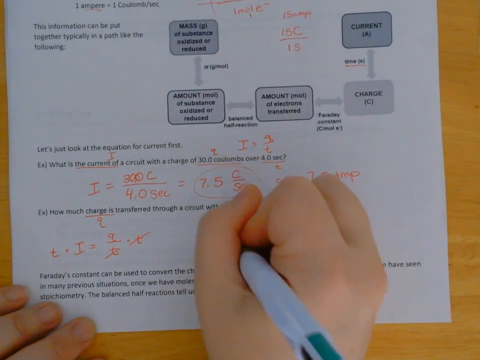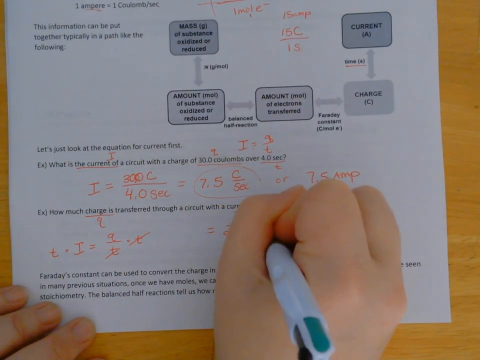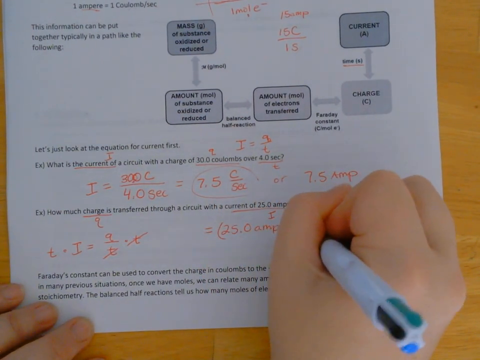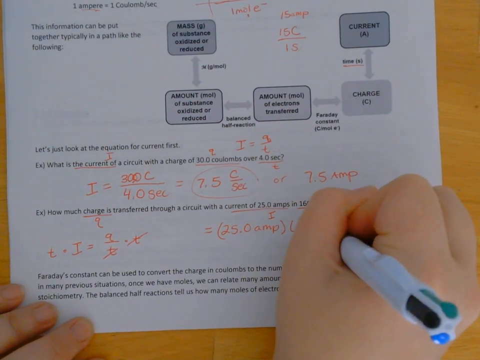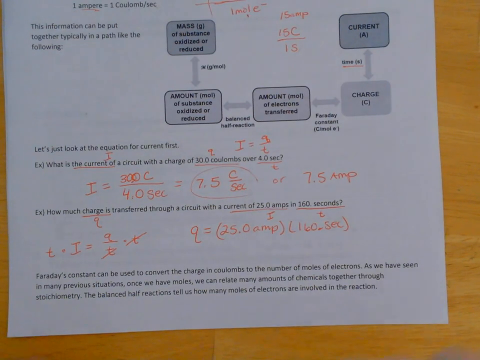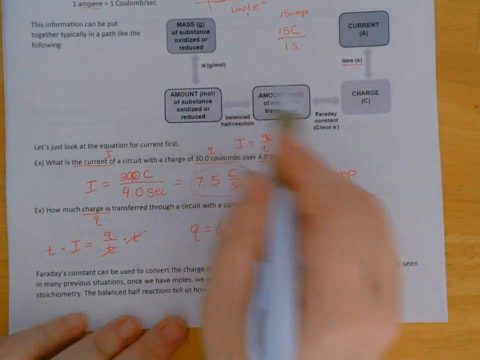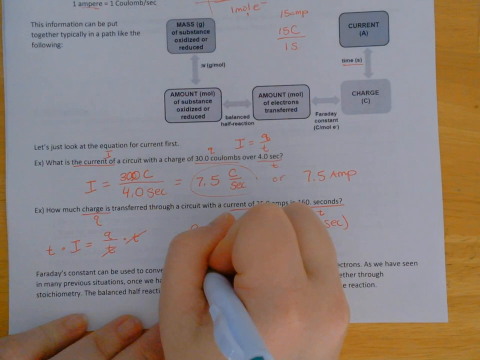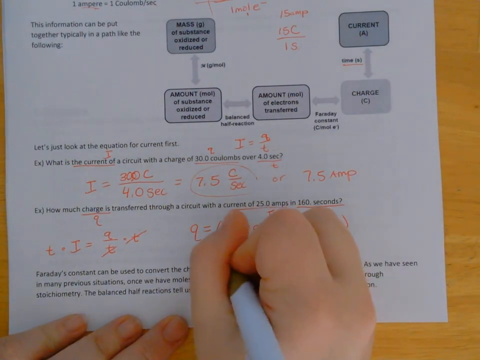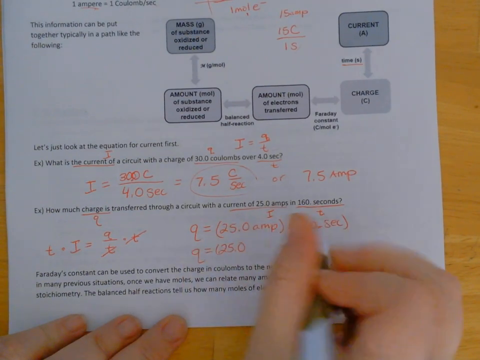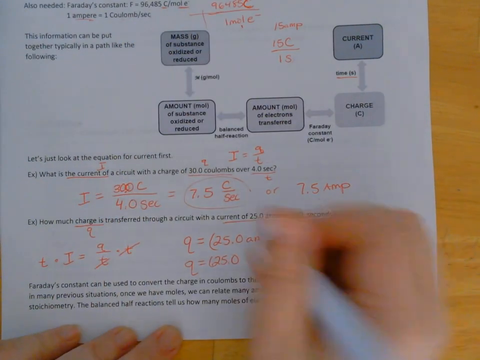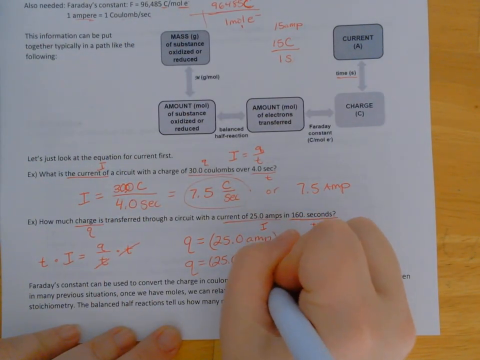So I is going to be our 25.0 amps. And we're going to multiply that by 160 seconds. And that's going to give us our Q, or our charge, our amount of charge flowing through our circuit. So if I was to look at these units right now, nothing's canceling. It's kind of confusing. So 25 amperes, again, an amp, if we look up here, is equal to 1 coulomb per second. So I can replace that with coulombs per second.